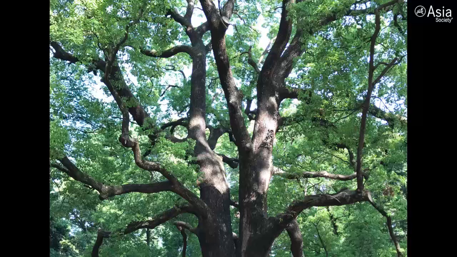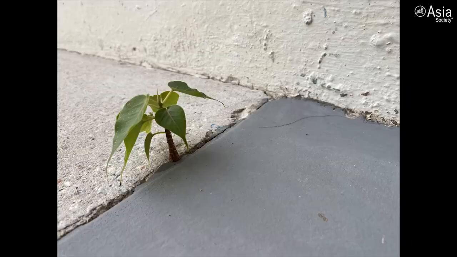Nice. The next one is by Mapin. I think the photograph explains itself. It's a tiny tree growing in the cracks of Singapore. I don't think Mapin is here, but this photo is self-explanatory.